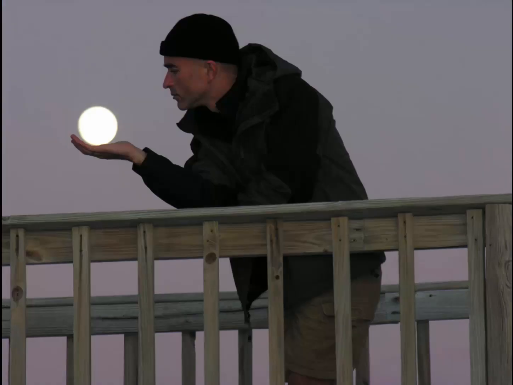I also find it fascinating to contemplate that these calendars have been developed by carefully watching the motions of the moon and the earth and the stars and the sun.